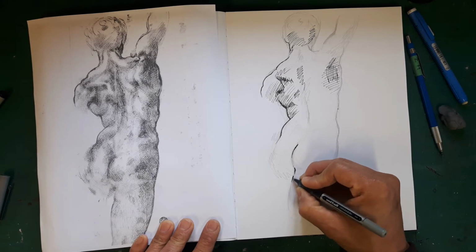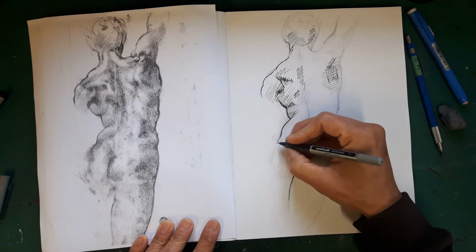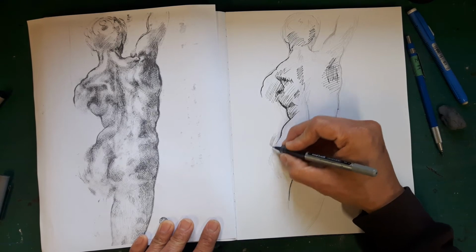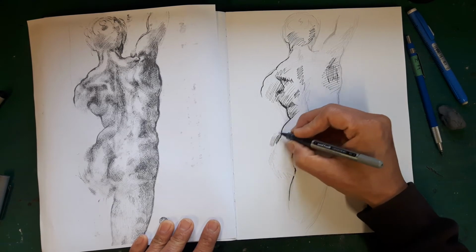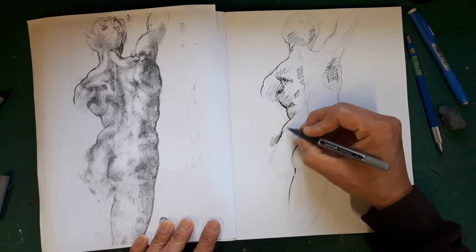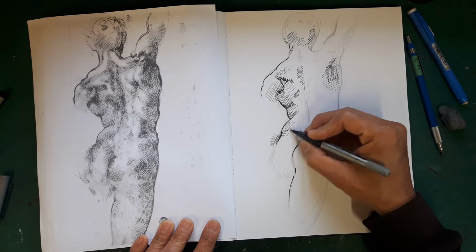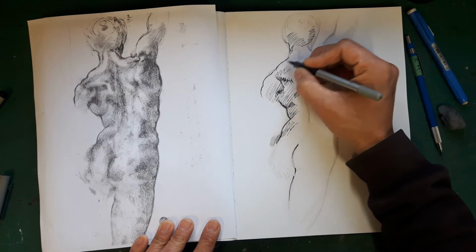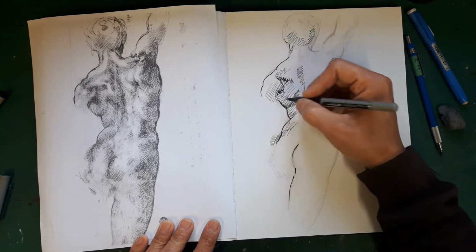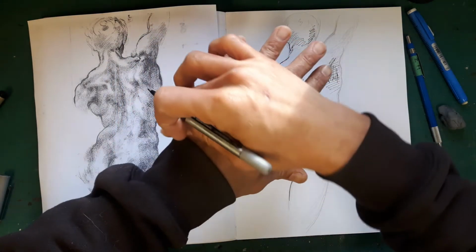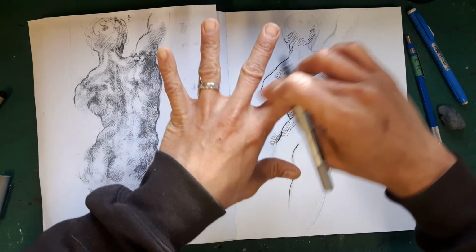That's less realistic. If you were trying to make a study of a model and make it as realistic as possible, you wouldn't have a solid black line anywhere because our bodies don't have a thick black line all the way around.